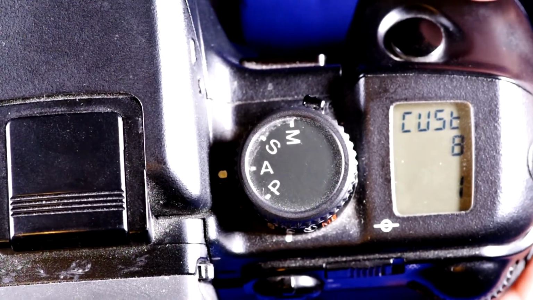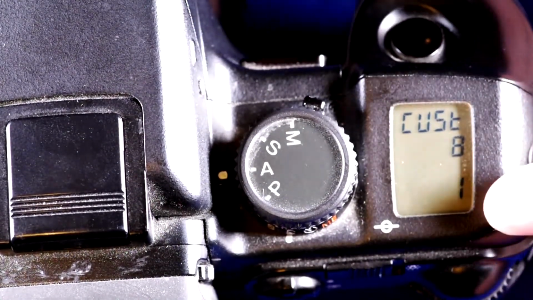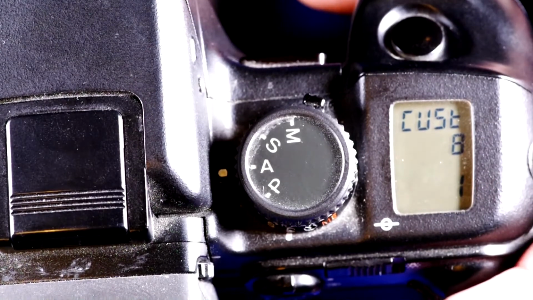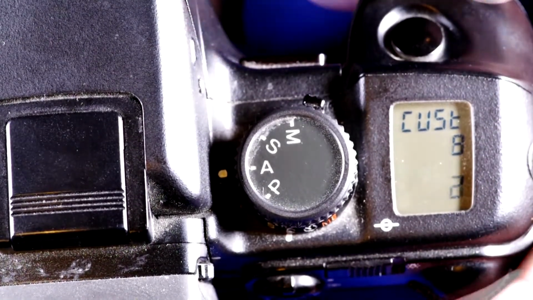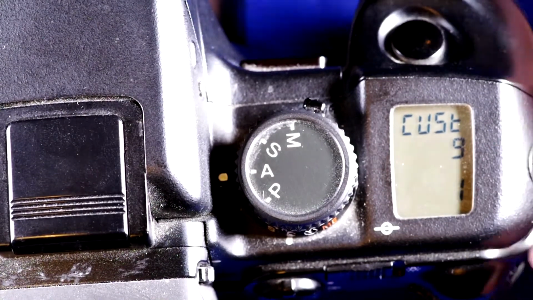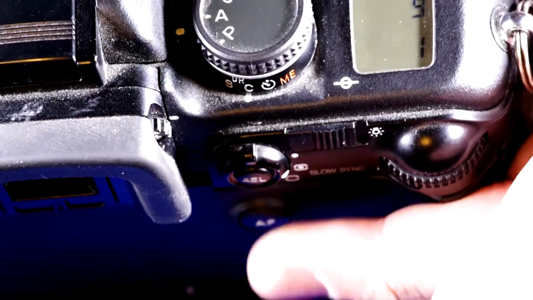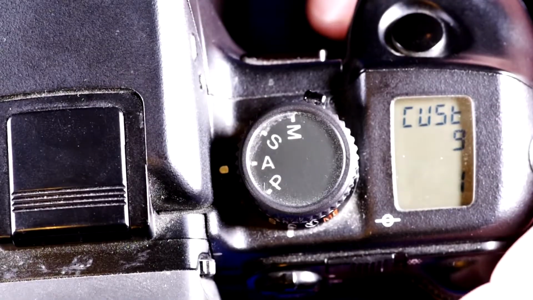Custom 8 is the frame counter. Again, 1 is the default, and this indicates that the frames will count upward. If you set it to 2, frames will count downward. Custom function 9 is your autofocus button and how it works. Option 1 is the default. And with option 1, your autofocus button will be used to specify an autofocus point.